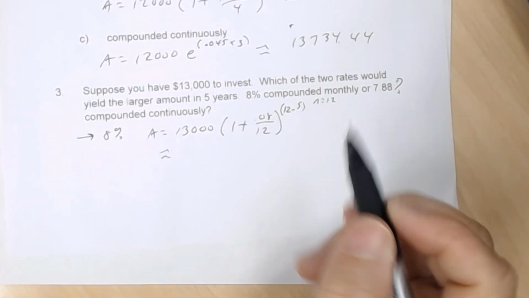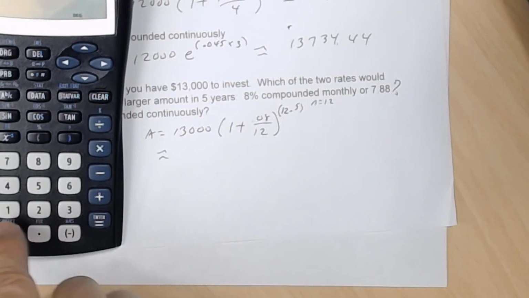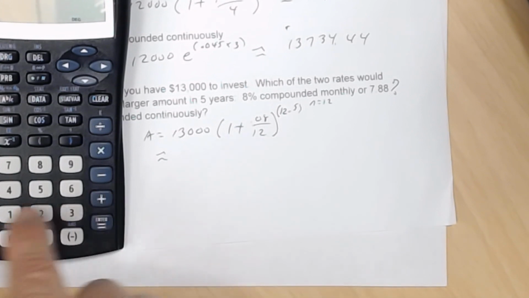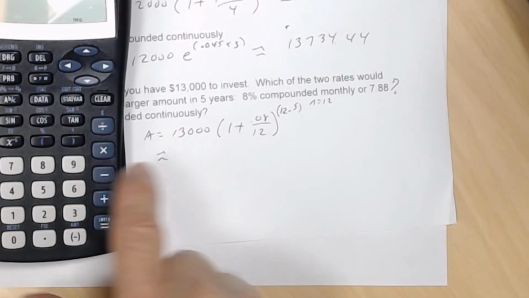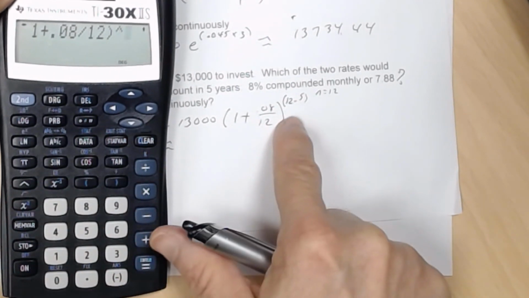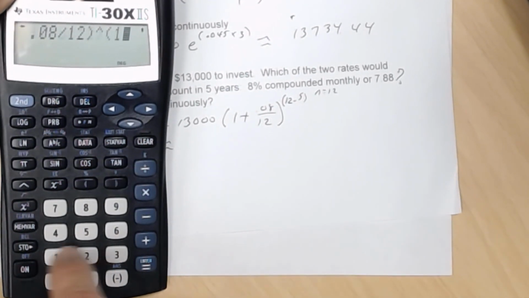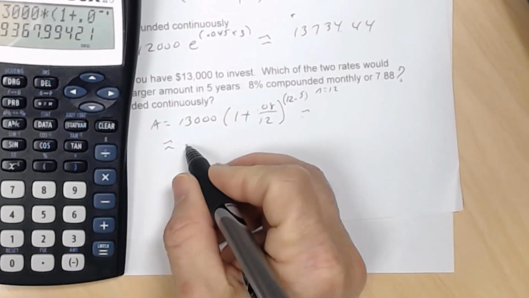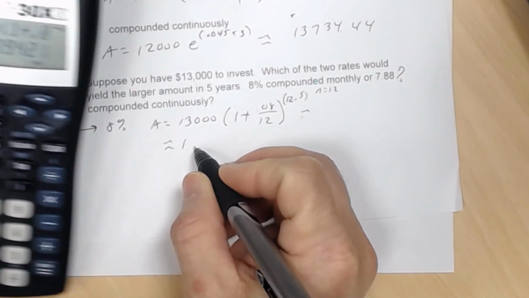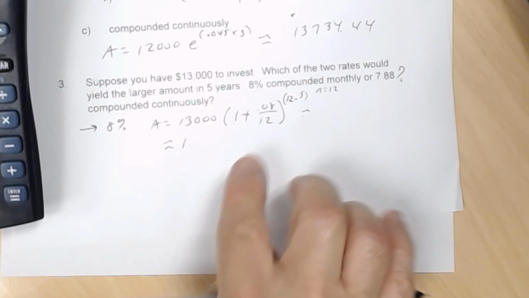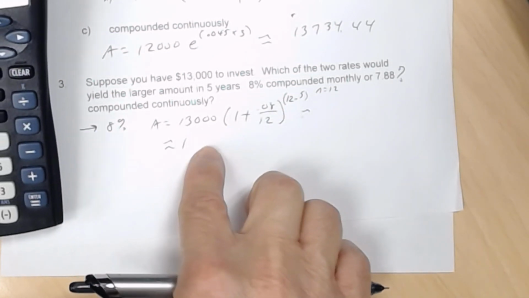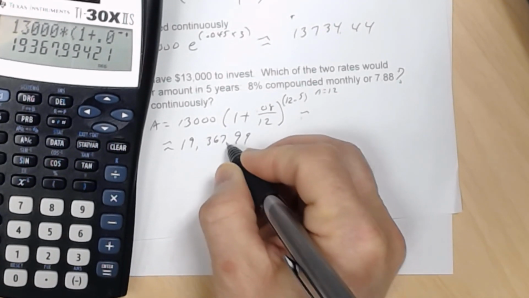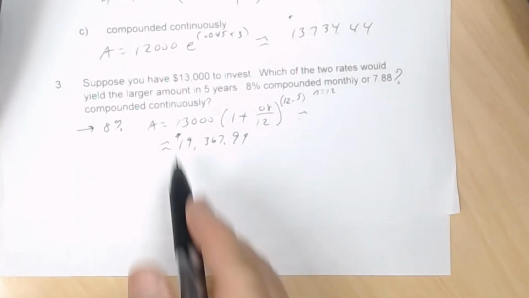Okay, so let's see what that is. So you can say $13,000 times 1 plus 0.08 divided by 12 raised to the, don't forget the parentheses, 12 times 5, close the parentheses, press equal, and you get approximately 19, oops, something's wrong. Let me go back, because that's a lot. Well, it's 8% that amount, so that's fine, and 12 times, so that's $19,367.99. Okay?